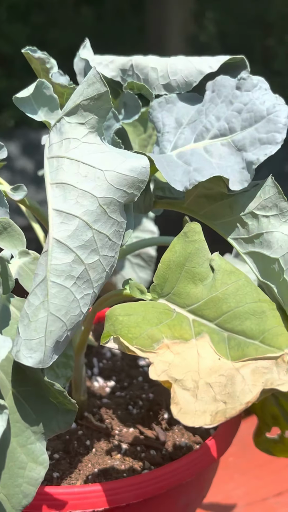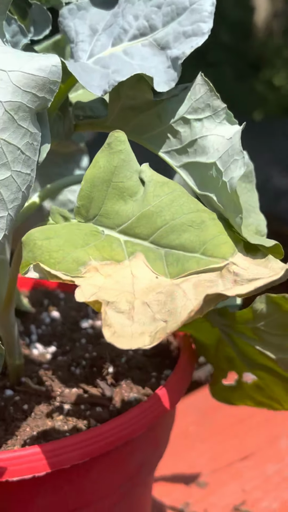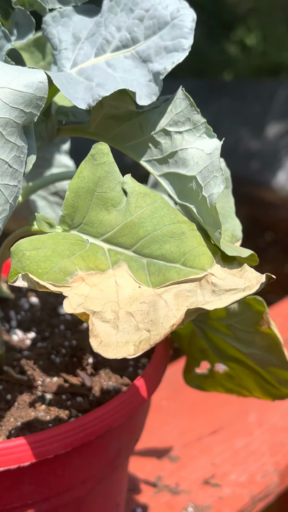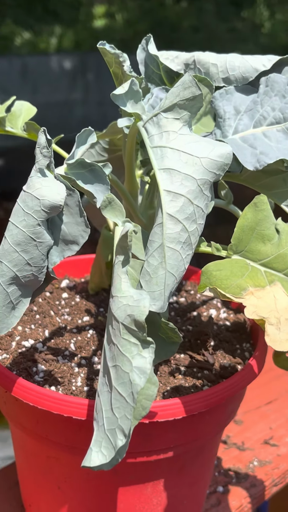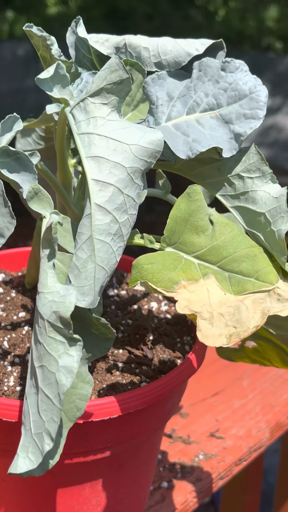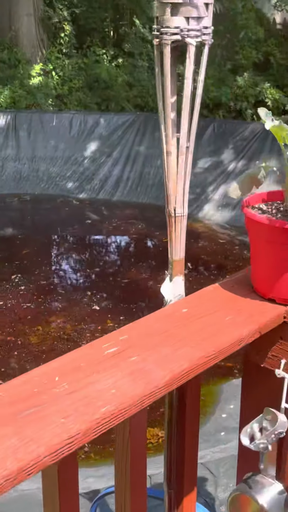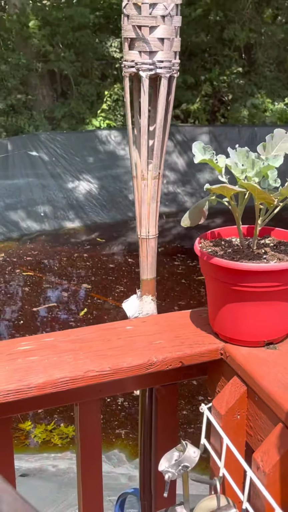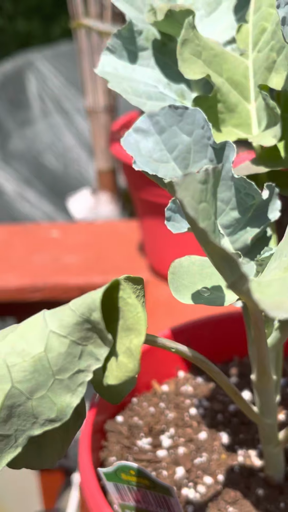Same with this one. This plant's a little more thirsty. You can see that enough water hasn't gotten to that leaf yet, so it's turning a little brown. But again, we have all those different colors in the one shade of green, the one plant of green. And these are all broccoli. So we're gonna see that in each of the plants.